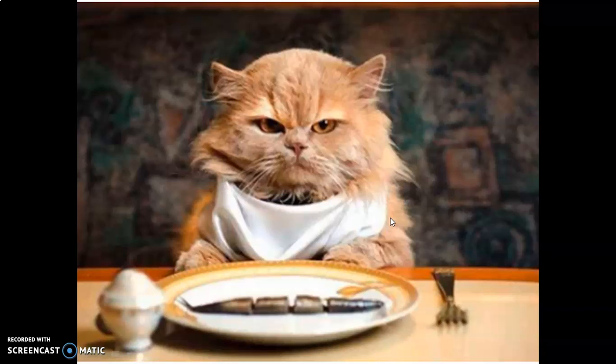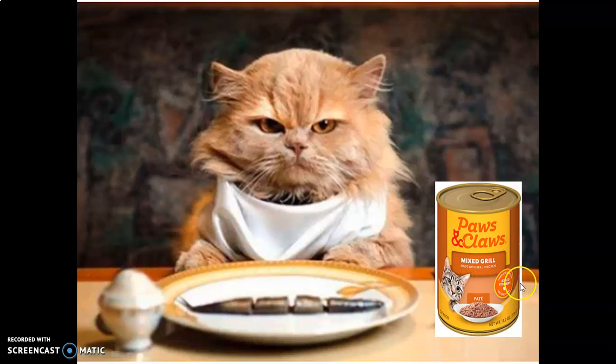Okay, let's talk about cats. Cats are great. Cats love food, and cat food often comes in cylindrical cans. So we're going to do a problem about a cylinder, but before we start, we should recap some things we know about volume and surface area of cylinders.